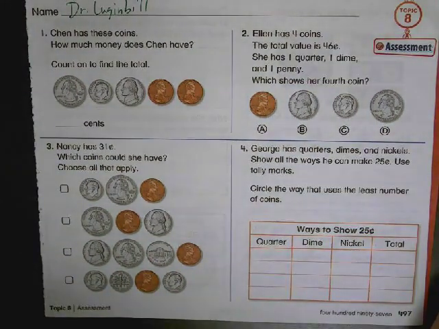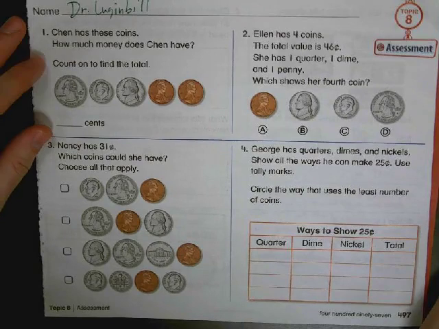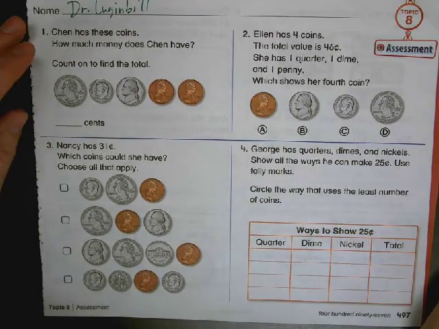So this is exactly what your test looks like. We're going to spend some time on it today, and then you're going to take this home to study it. So if you didn't understand some of these as you go through, change them at home or talk about them at home and get some money out and practice.